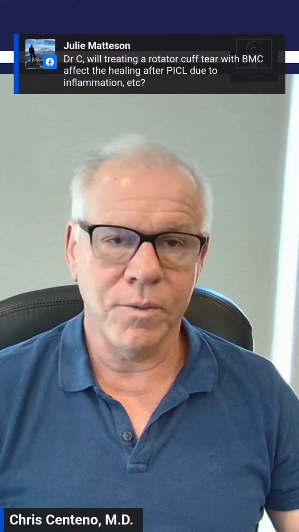Dr. C, will treating a rotator cuff tear with BMC affect the healing after PICL due to inflammation? Probably not, Julie. I don't think that one is really going to impact the other.